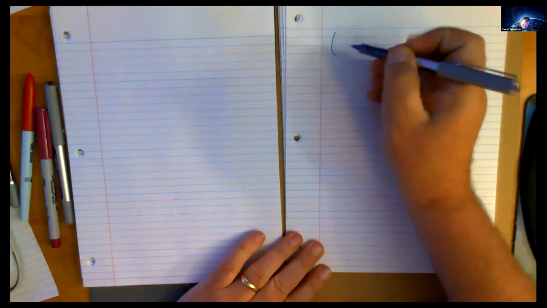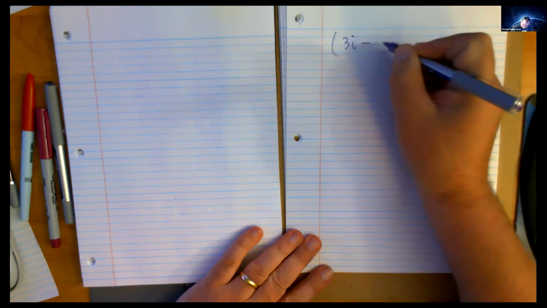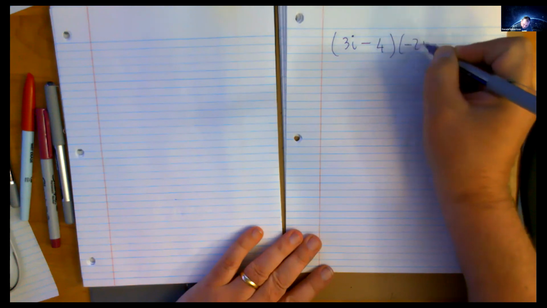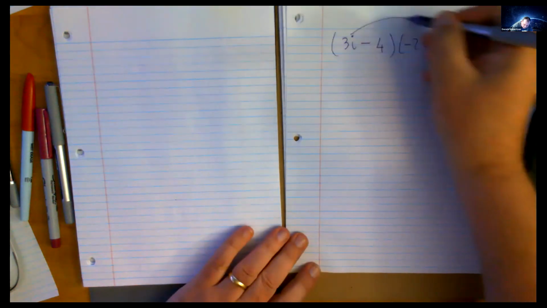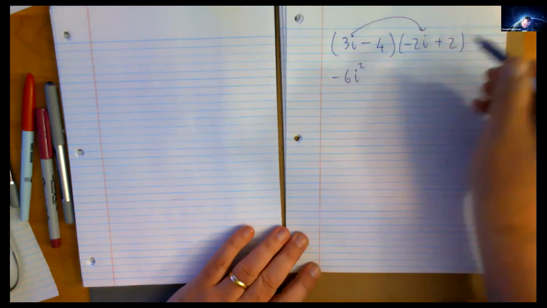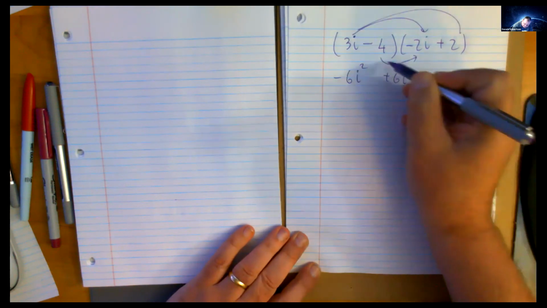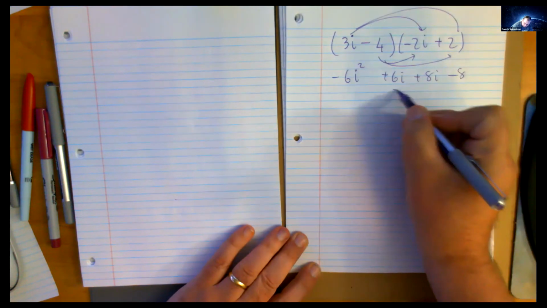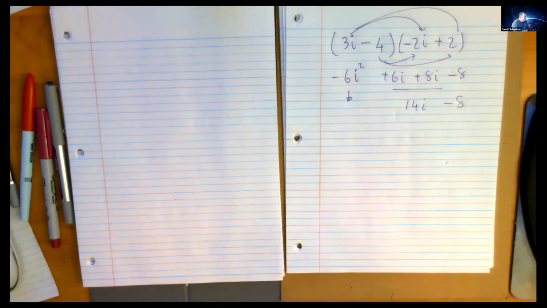Right. So I'm just going to try and pick some, off the cuff, as weird as I can get. Okay. How about 3i take away 4, negative 2i plus 2. If you do FOIL, negative 6i squared plus 6i, add 8i, take away 8. Now that's not a problem. I don't think that's a problem. And I hope that guy's not a problem. Negative 6i squared.